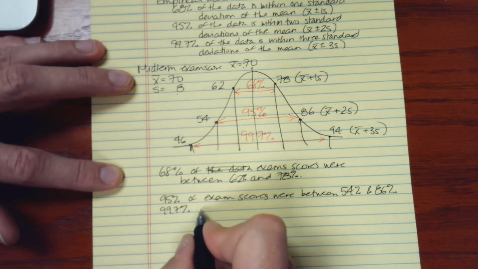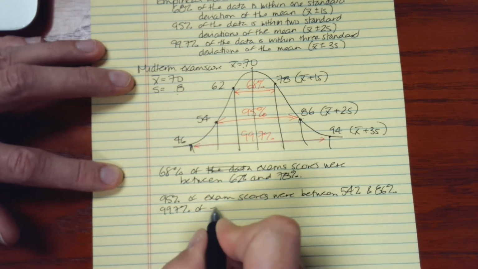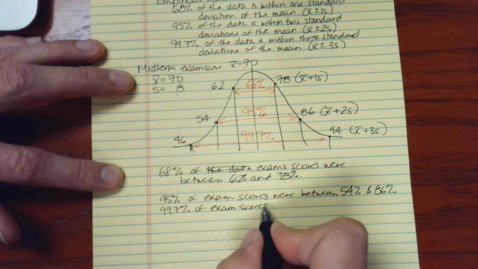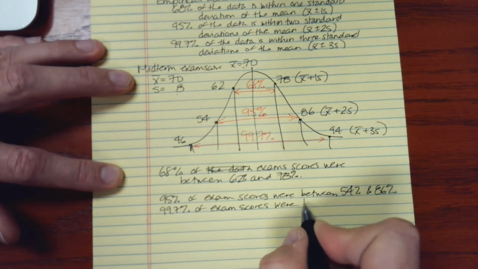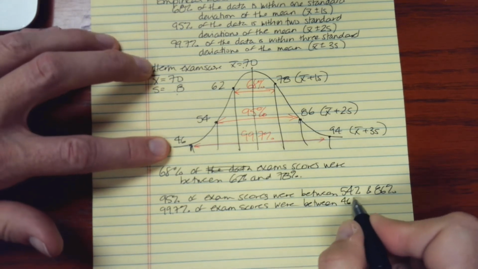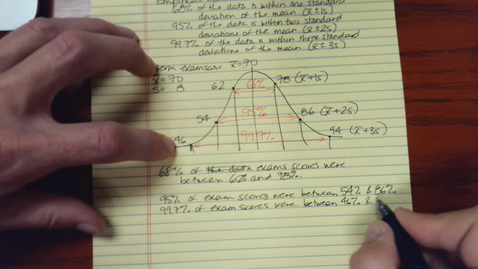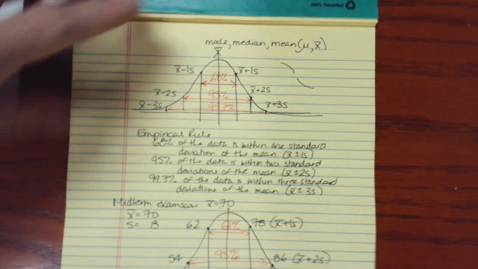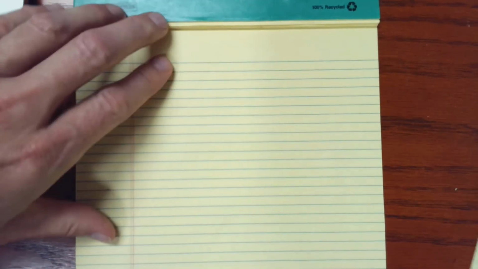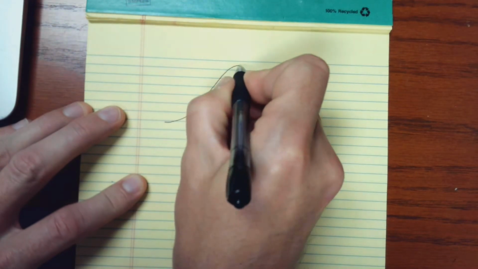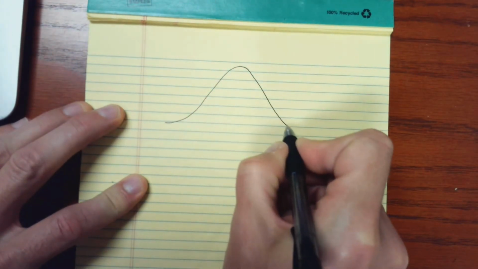99.7%. So almost all exam scores were between 46% and 94%. All right, so that's just the basic percentages of the empirical rule, but I want to add that we can actually do a lot more with just these 3 percentages.